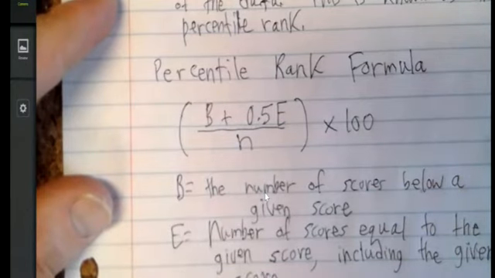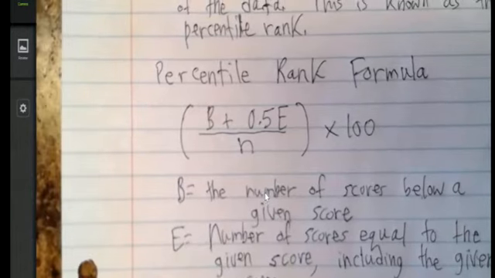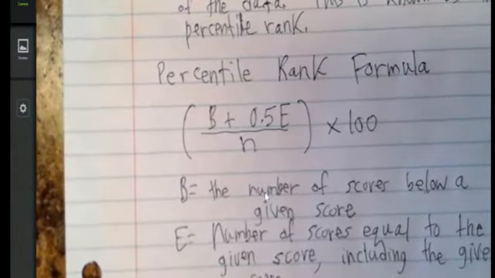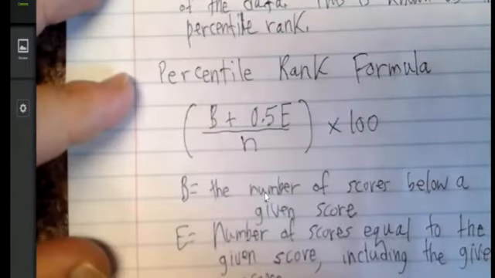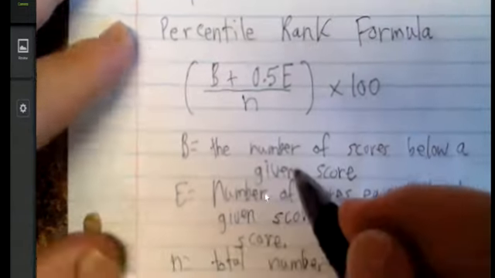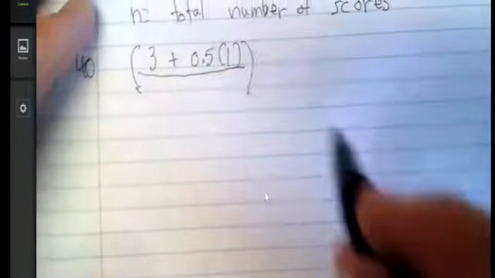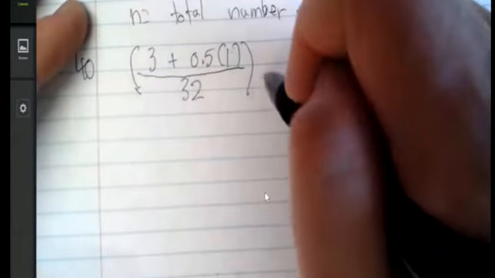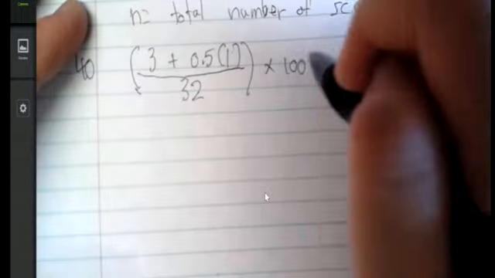How many are equal to 40? Just 1. How many numbers do we have altogether? 32, times 100.